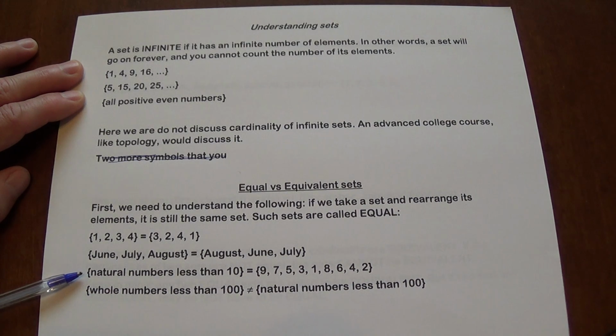These two sets here are also equal because they have the same elements, because this just describes what we have. Natural numbers less than 10, those will be 1, 2, 3, 4, 5, 6, 7, 8, 9, and we're having the same exact elements here, so these two sets are equal. Okay, but be careful, whole numbers less than 100, whole numbers start at 0, so it's from 0 to 99. Natural numbers less than 100 go from 1 to 99, so there is a mismatch. These two sets are not equal.